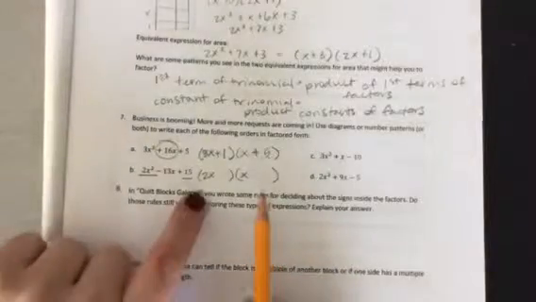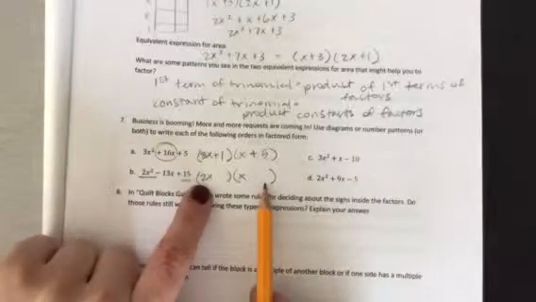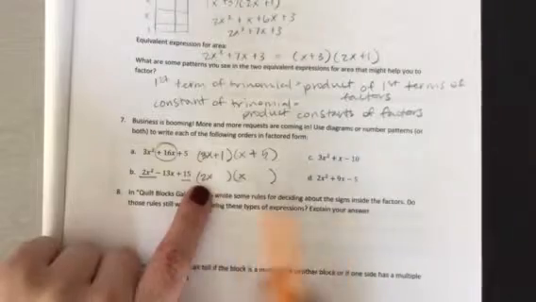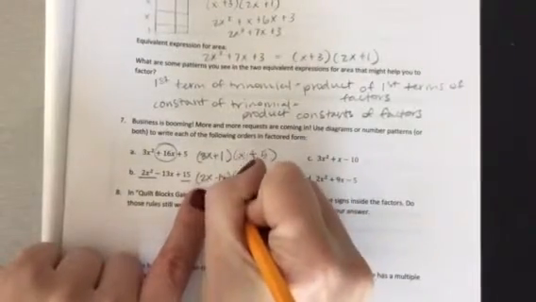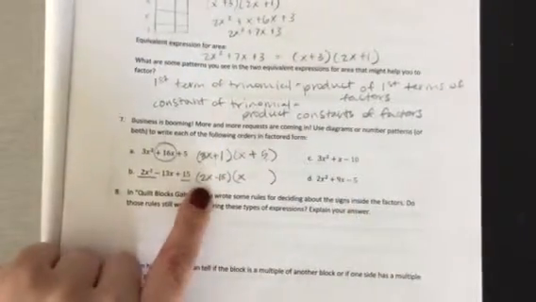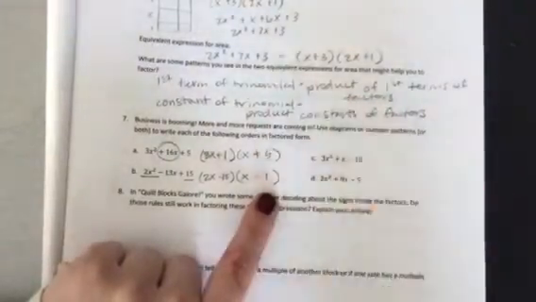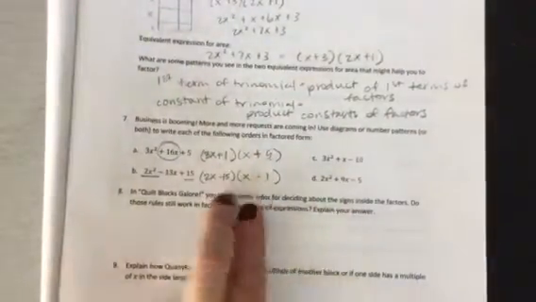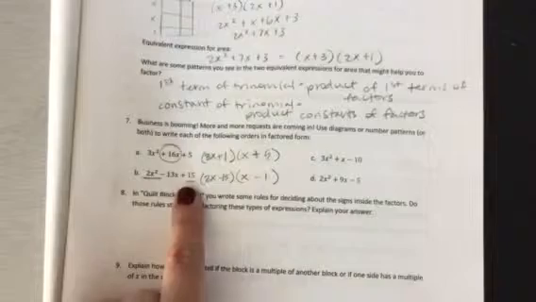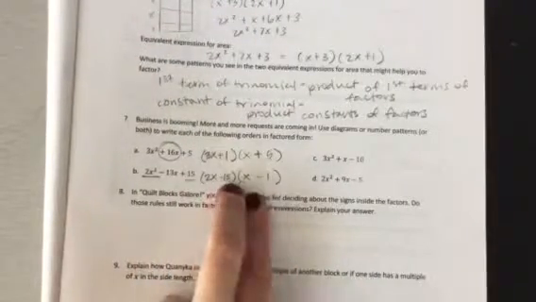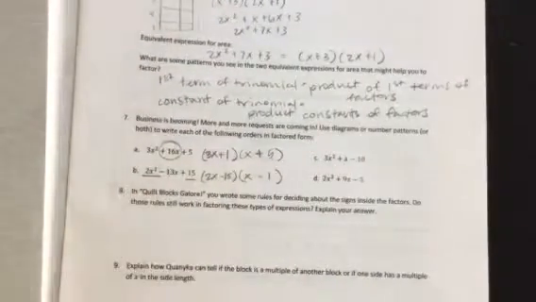I don't want to have my 15 multiplied by my 2 because that's going to give me 30. So I'm going to put my 15 over here, and then I'm going to put my 1 over here. I know that both are going to have to be negative because my constant is a positive and when I add them together, I get a negative. So let's see if that works.